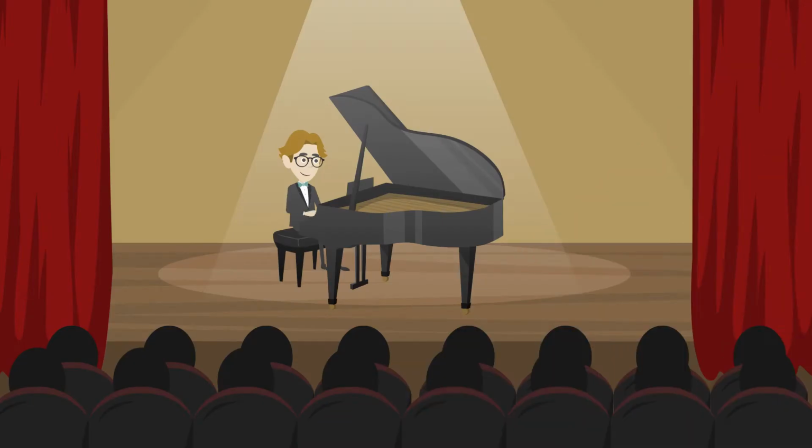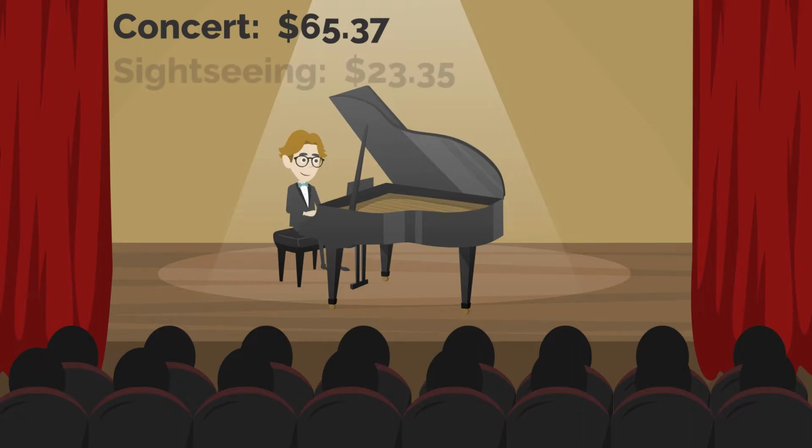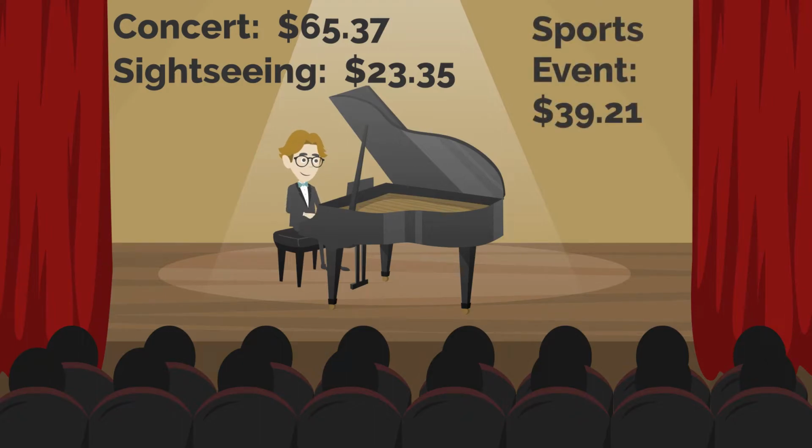As for entertainment, I found tickets to see a concert for $65.37, a sightseeing tour for $23.35, and a sporting event for $39.21. What expression represents the cost of a family's entertainment if C people go to the concert, T people go on the tour, and S people attend the sporting event?